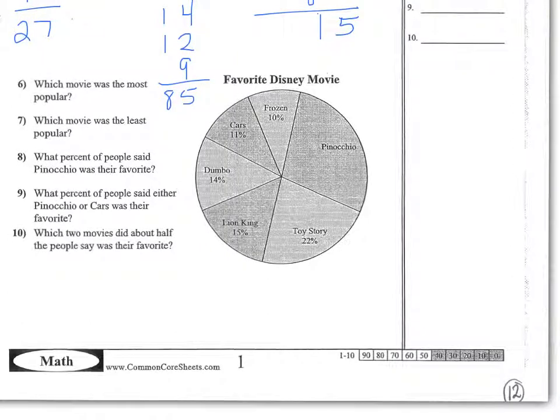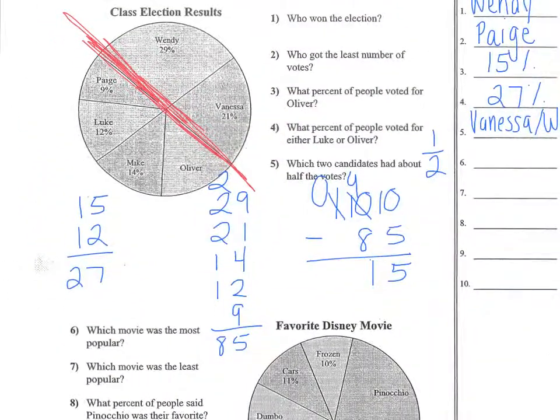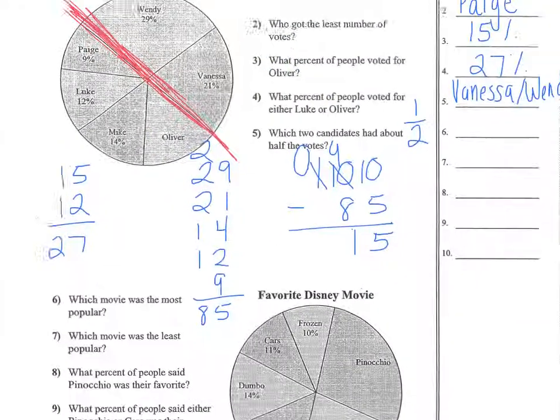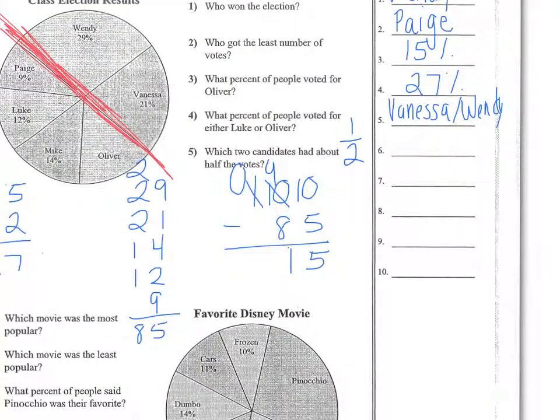So the rest of these problems are all the same. If you need to use a calculator to do this math, that's fine. Just make sure you tell an adult. So you're going to finish page 12 and then ask an adult to check you, then page 13 and page 14.